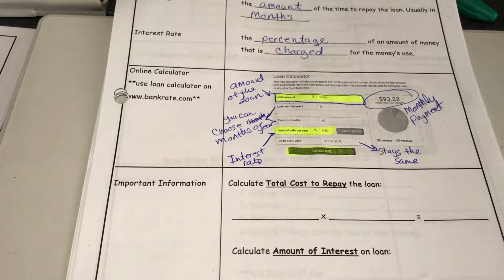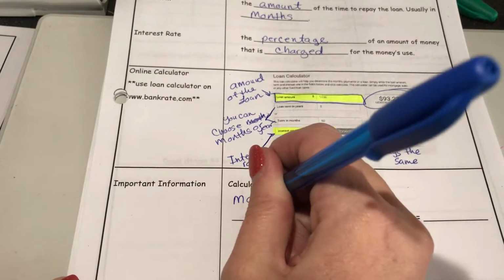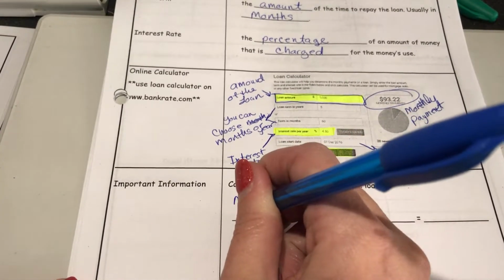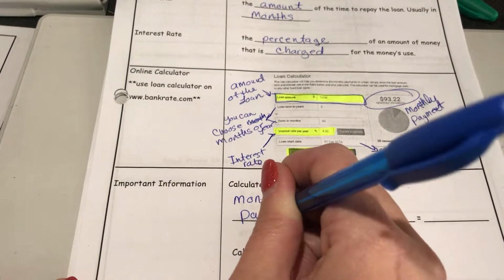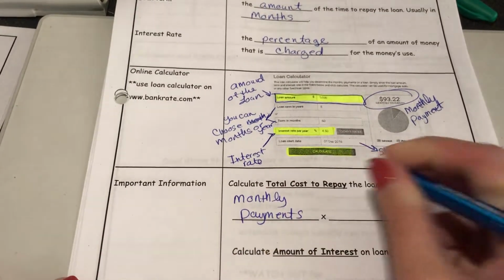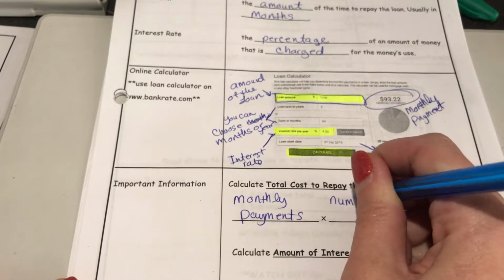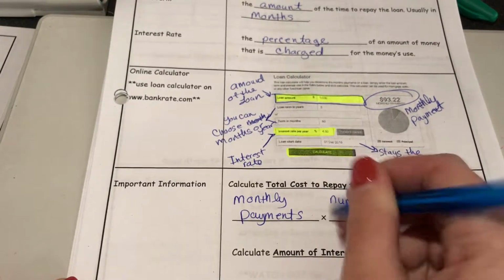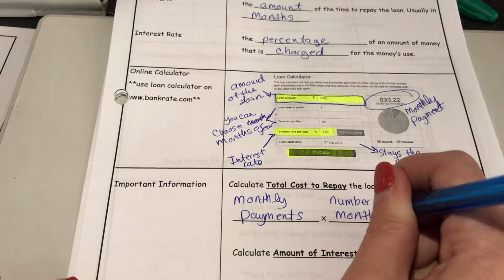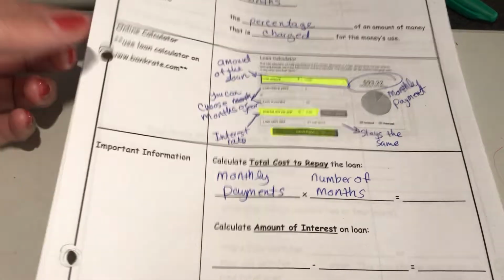Important information. Calculate the total cost to repay the loan. So to repay the loan, what you're going to do if they say, okay, how much is it going to take for you to repay this entire loan that was for $12,000 at a certain percent for so long, all right? So what you do is you take your monthly payments and you multiply it by the number of months. Okay, how many times are you going to make this monthly payment?